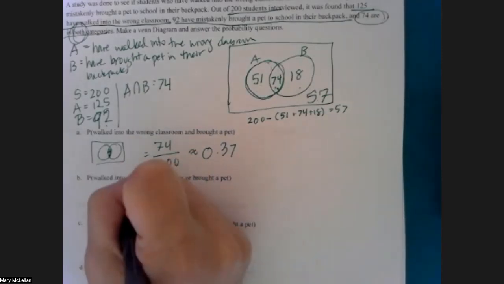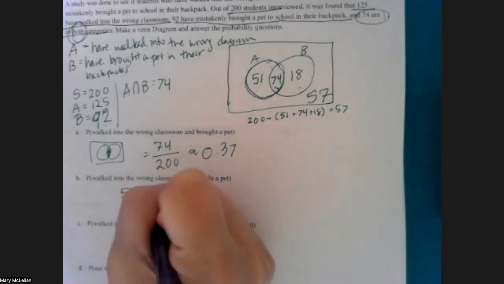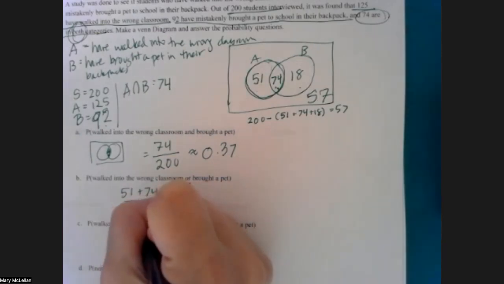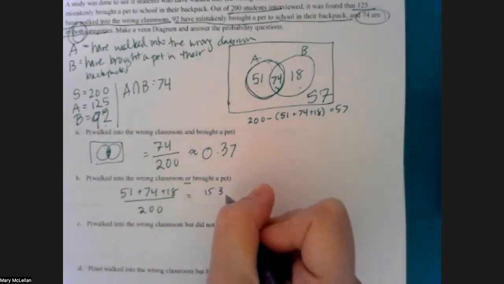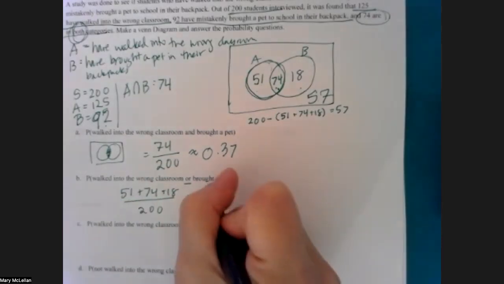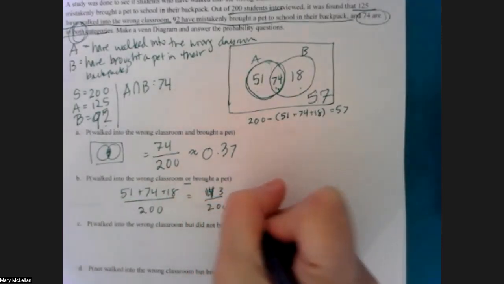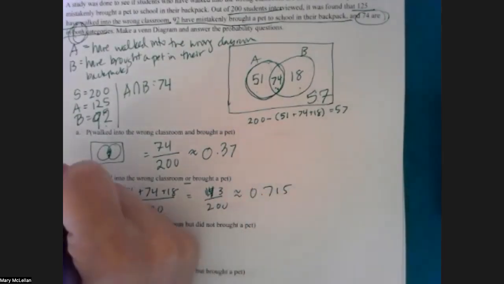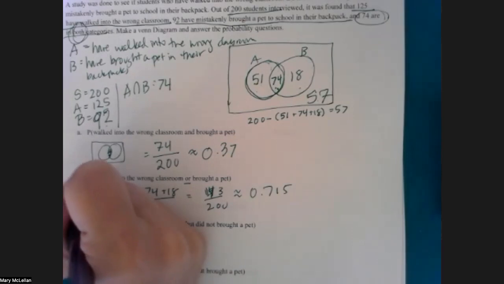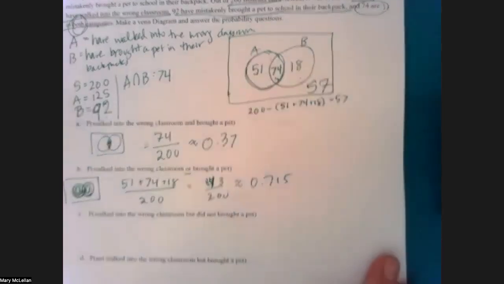So we have 51 plus 74 plus 18 over 200, which is 143. Did I say 153? I meant 143 over 200, which is about 0.715. And for drawing, because for many of us drawings help, that's what that would look like.